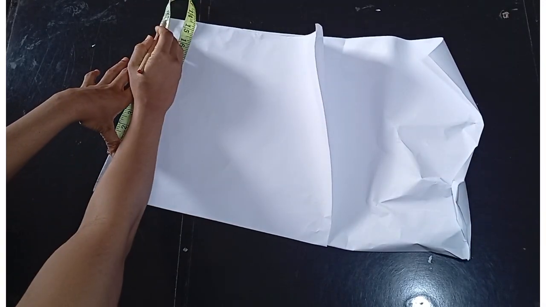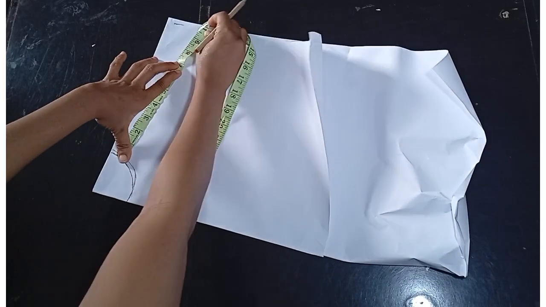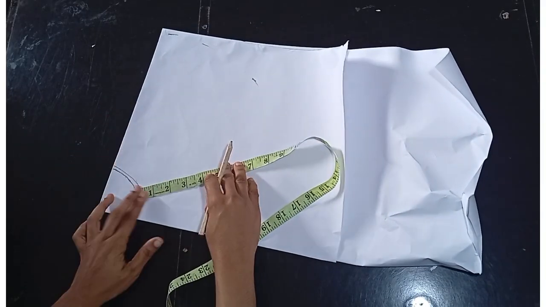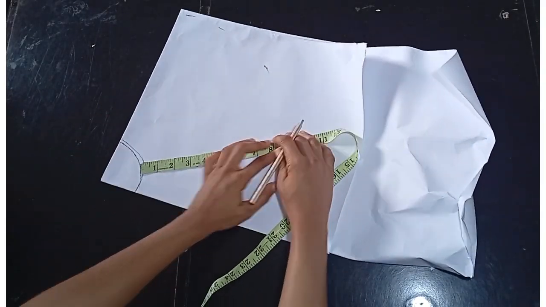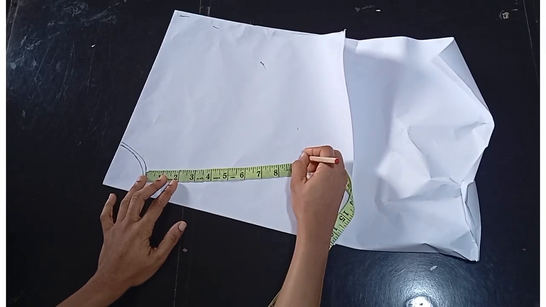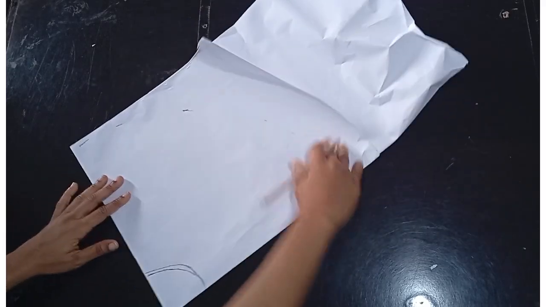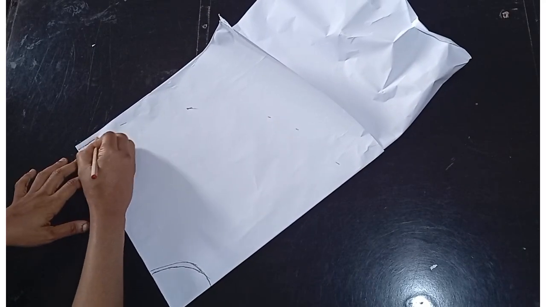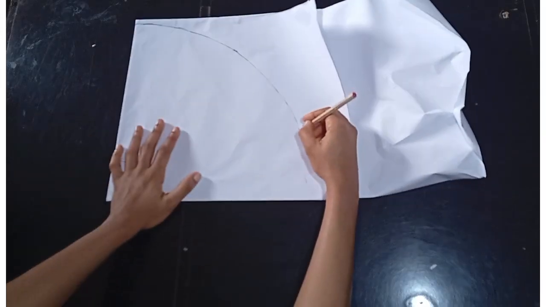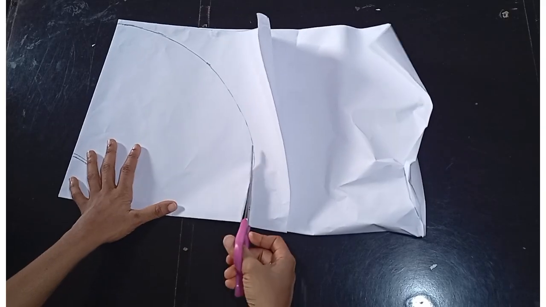Now go ahead and take the length of your flare from your waist to the lower part. Remember to add an additional 1 inch for folding allowance and then half inch for joining to the upper part. So after that, take the round measurement this way, place and mark the remaining length from your waist to the lower part, and then after marking, go ahead and connect these lines. After connecting these lines, you're going to cut this out as the lower part.